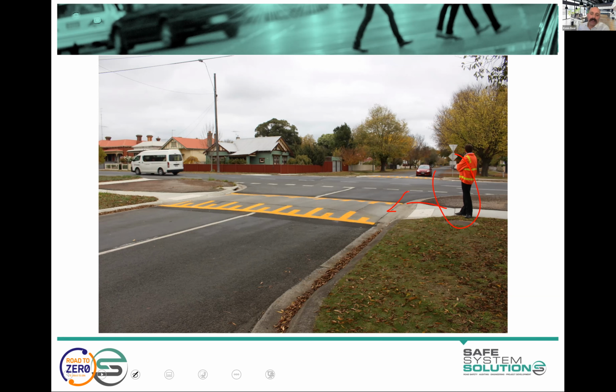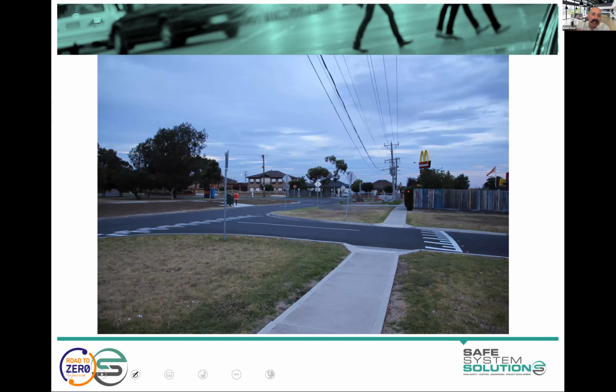So really, if we can be clearer with it, something like this provides a nice threshold into an area, and is fairly clear on priority, isn't it? You could do it the other way around: create very clear priority with the right signage for pedestrians and cyclists, but just be clear about who has priority.